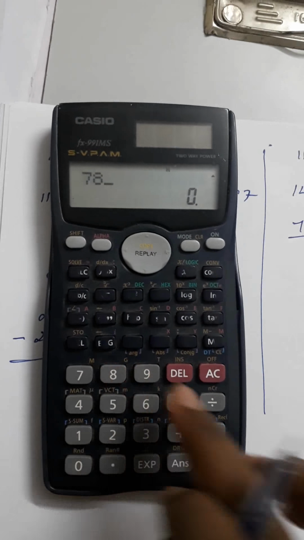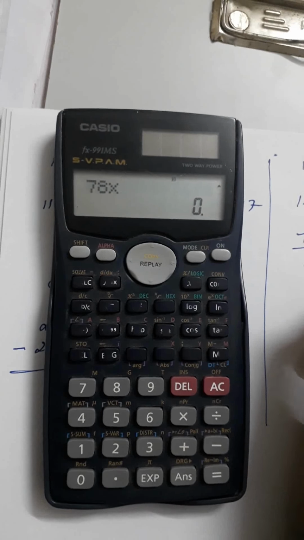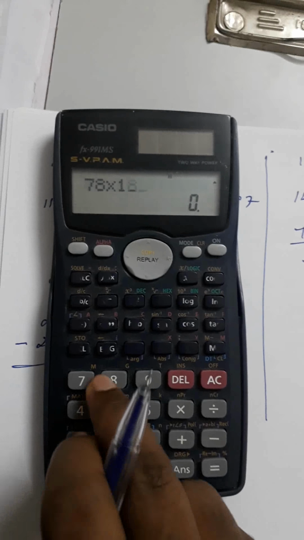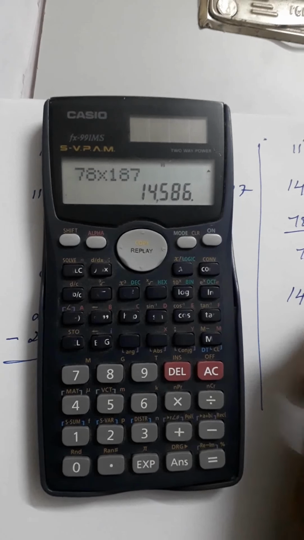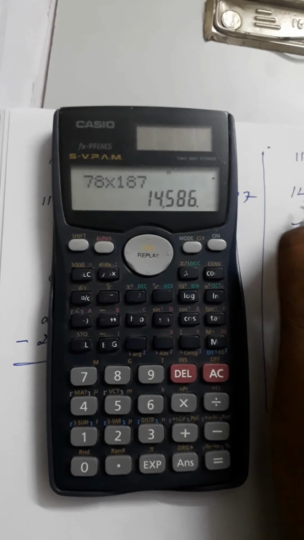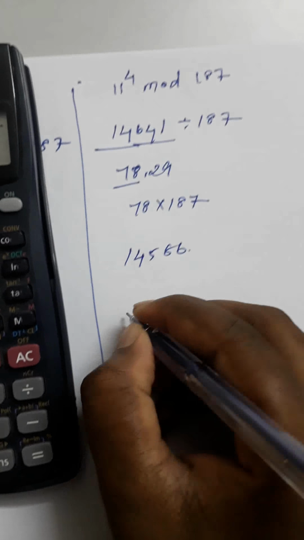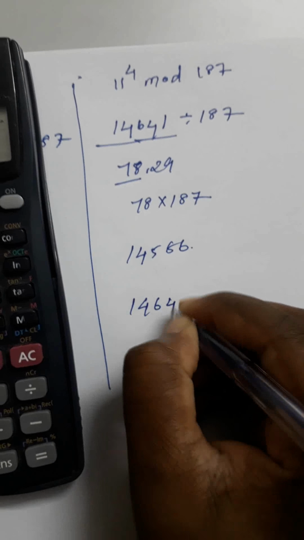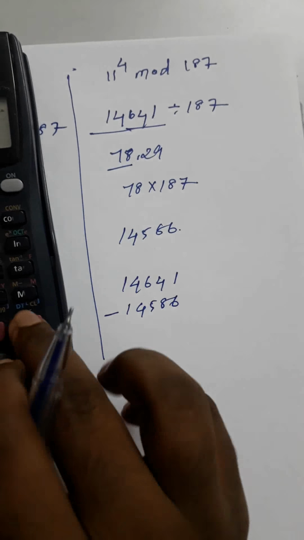You get 78. Multiply it by 187. You get 14586. Now subtract it from the value that we have already found. 14641 minus 14586.